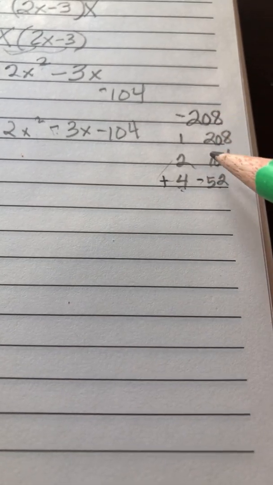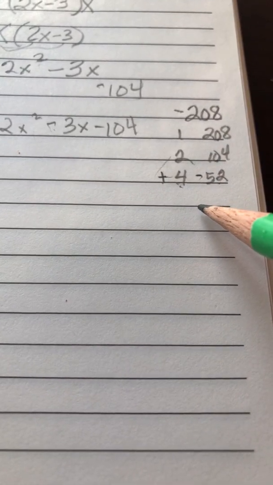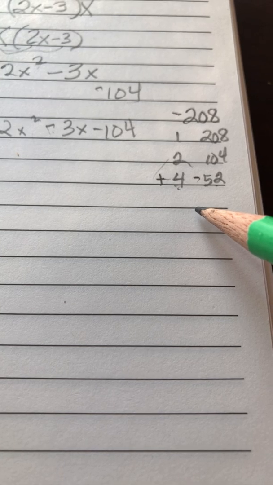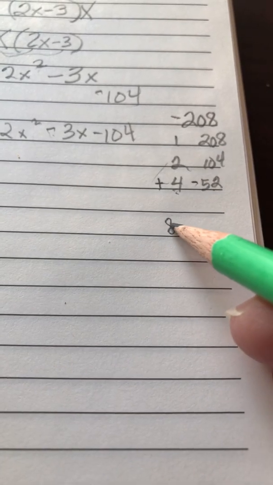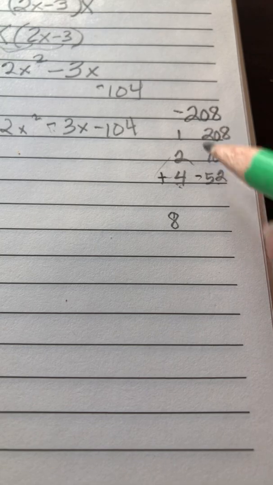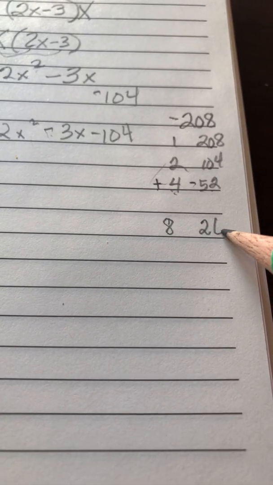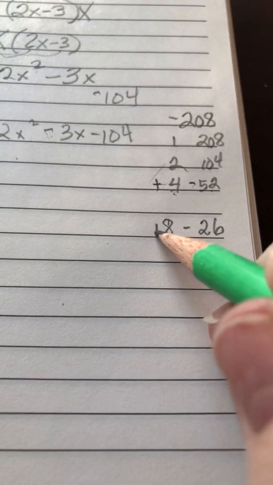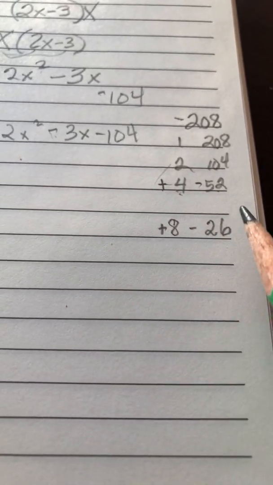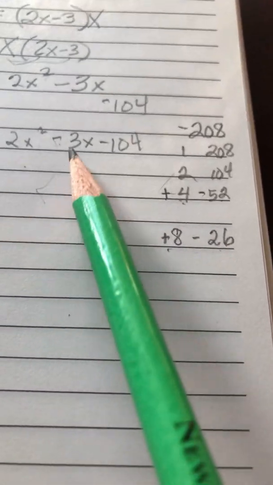You know, I might try something that's a little bit bigger and see what happens. I'm going to jump down to maybe 8 and go, okay, 8 goes into 208 twenty-six times. So here's 8 and 26. So I'm getting closer. These are still 18 apart, not 3 apart.